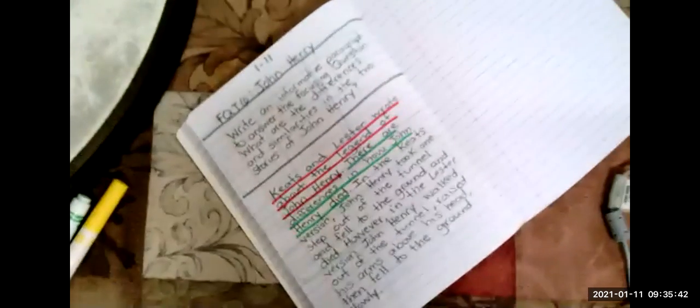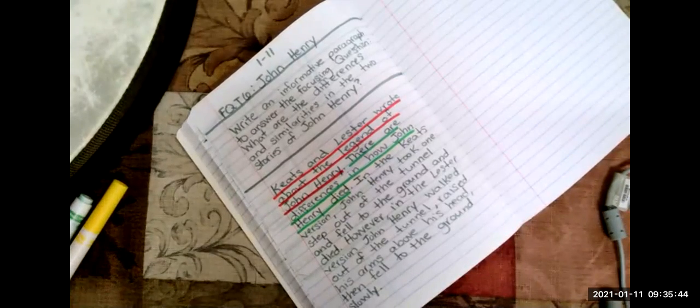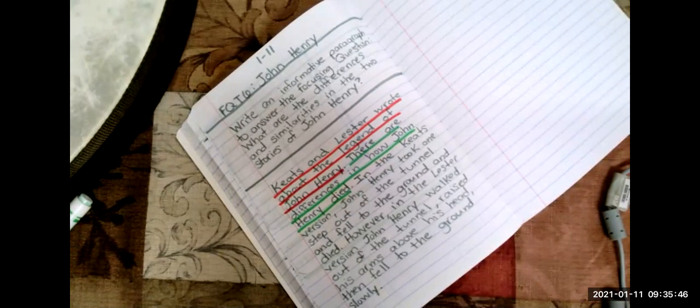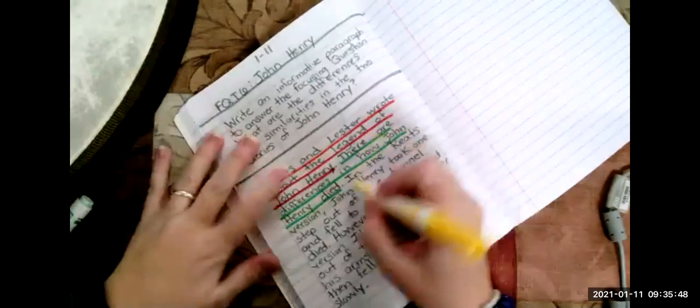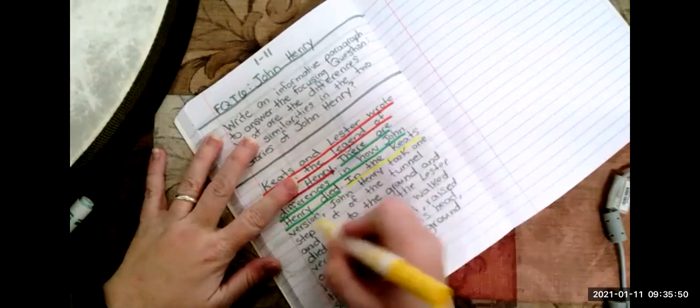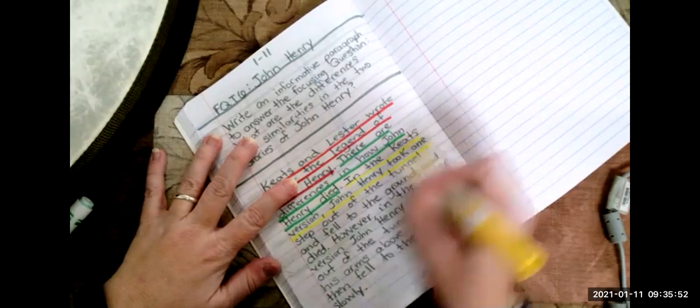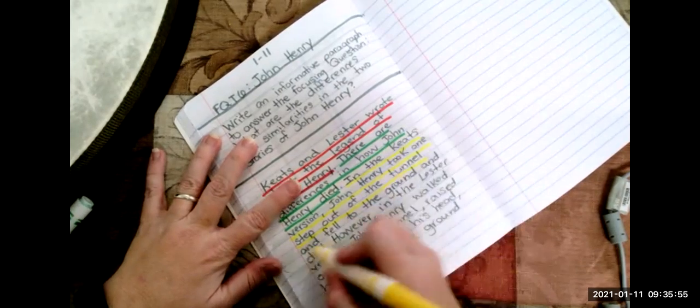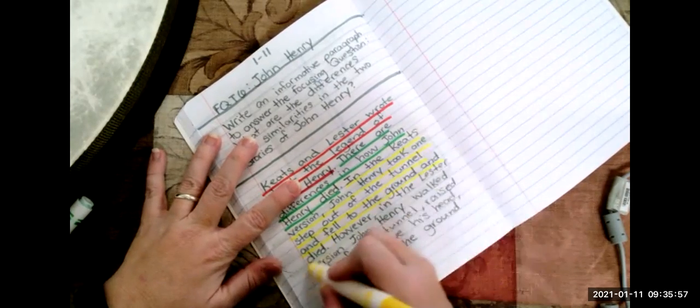Okay, so all of these sentences are my first point. So all of this is going to be underlined in yellow because this is all my first point of evidence.